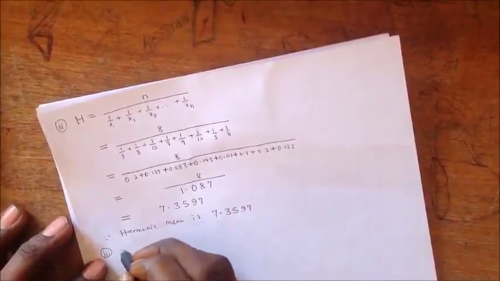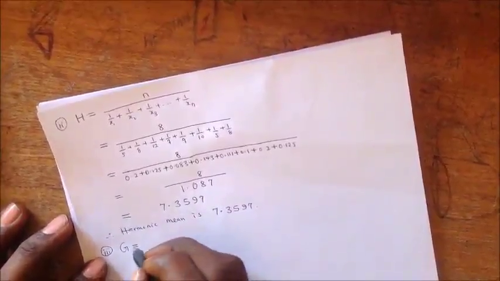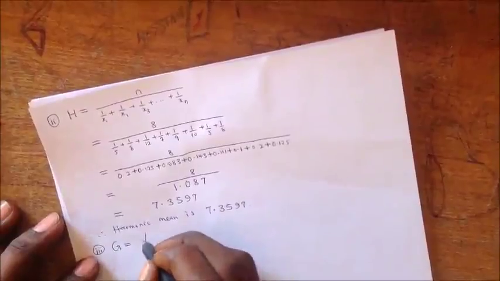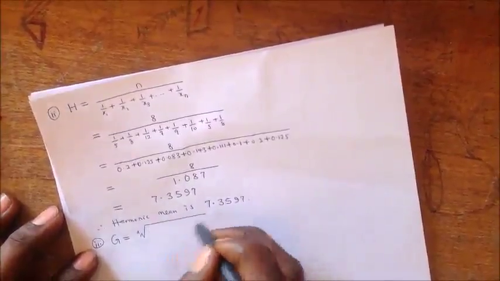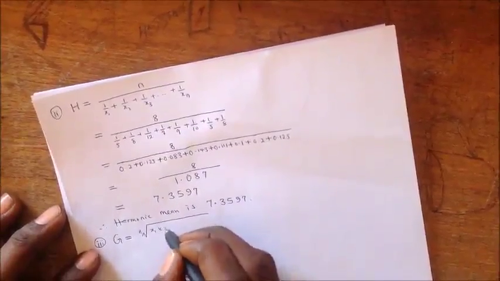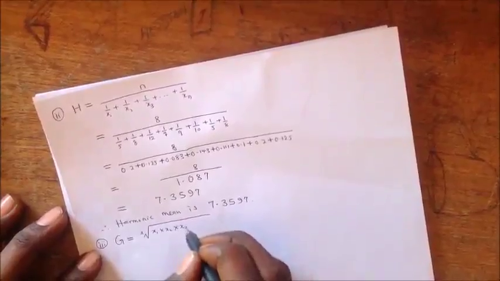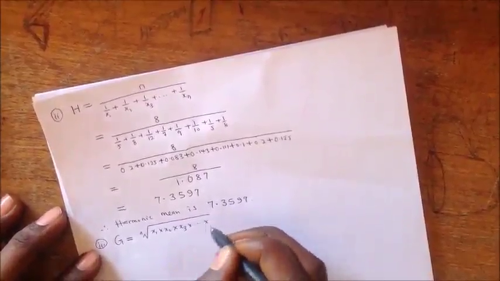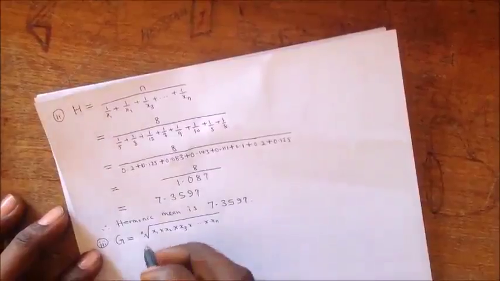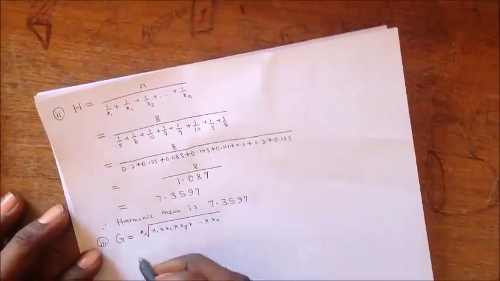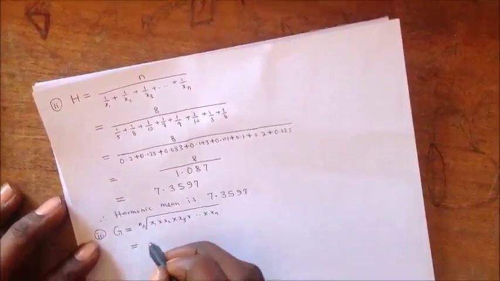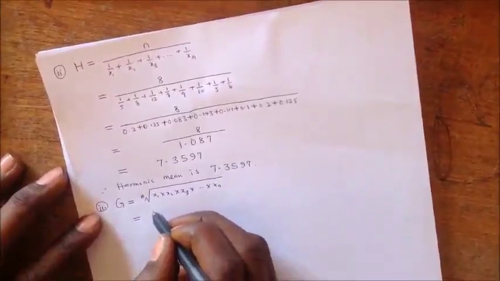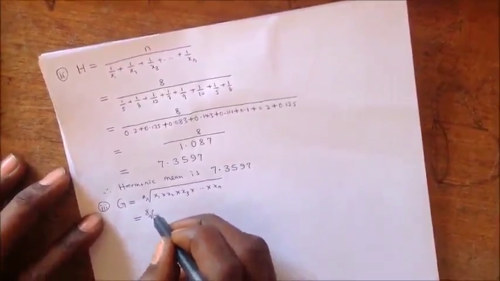Then moving to the last one, that is geometric mean. We know the formula for finding geometric mean. G is equal to the nth root of x1 times x2 times x3 times up to xn, where x are the observations and n is the sample size. So this is equal to, we know the sample size, that is n, which is 8.